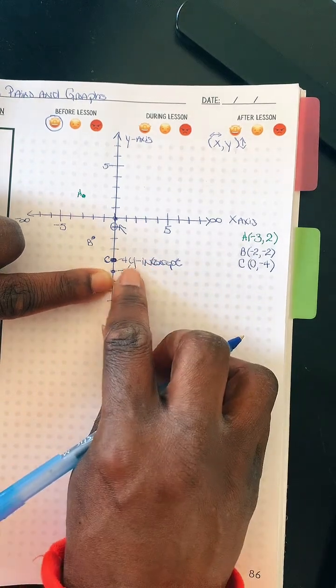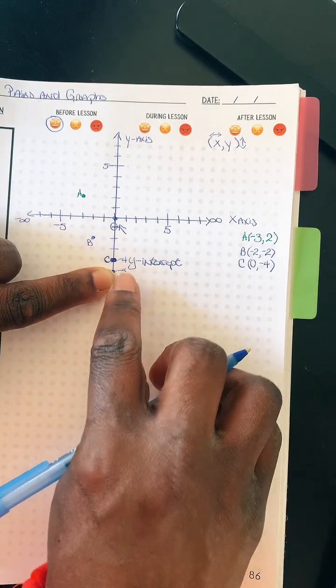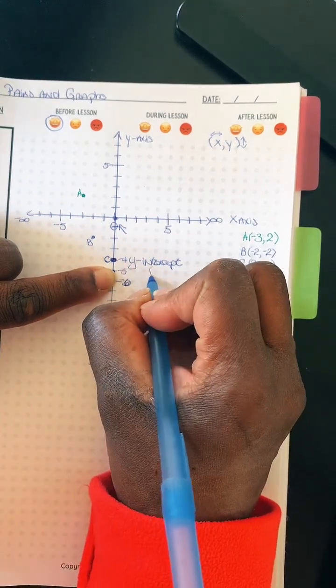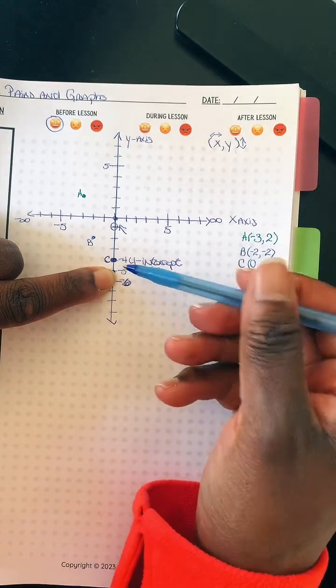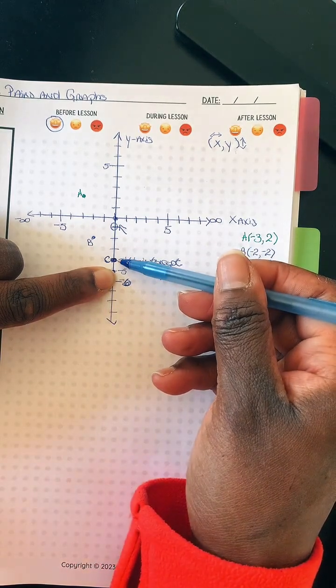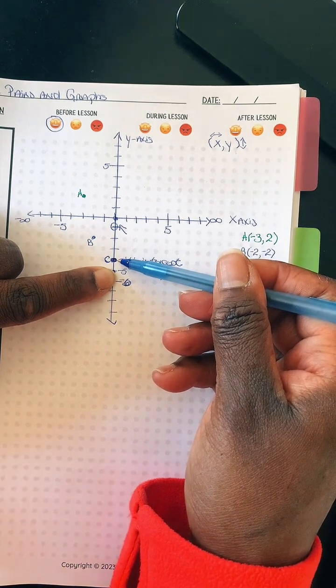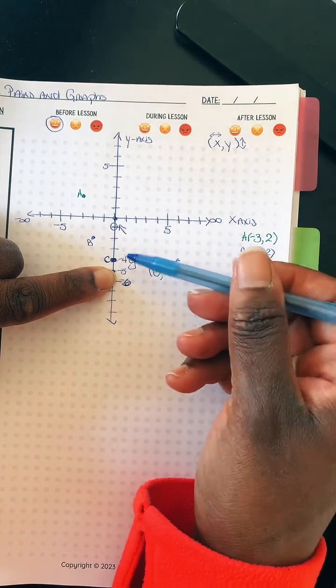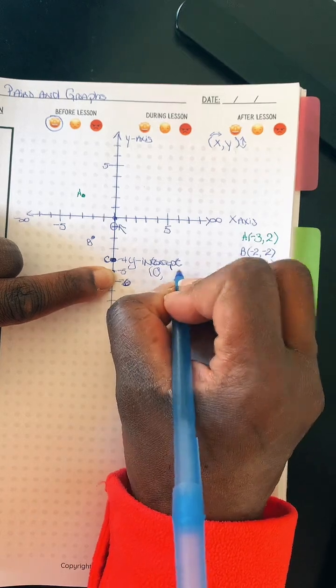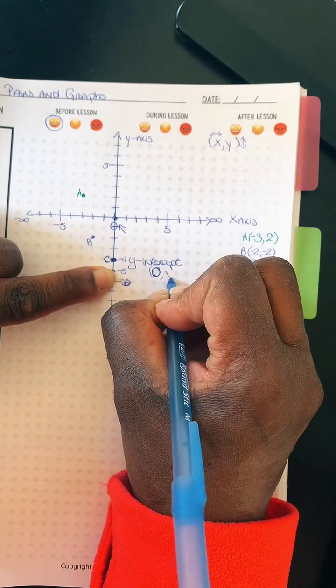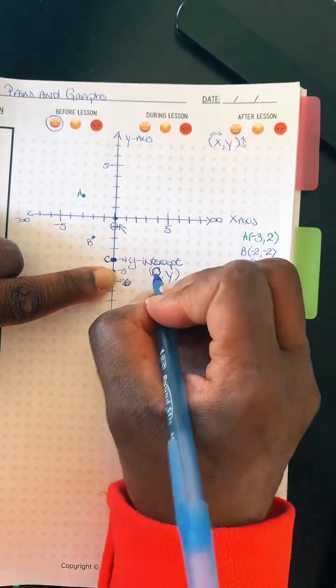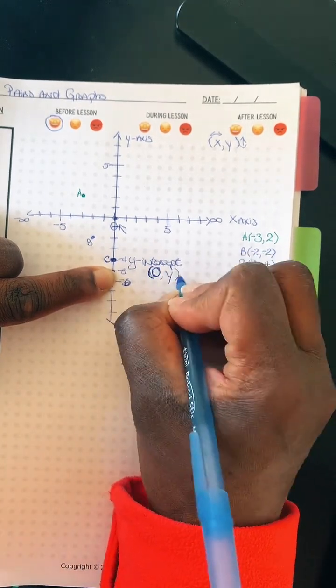You're going to hear it over and over and over again. The reason why it's called the y-intercept is because it's crossing the y-axis. So whenever your x value is 0, you're always going to get the y-intercept.